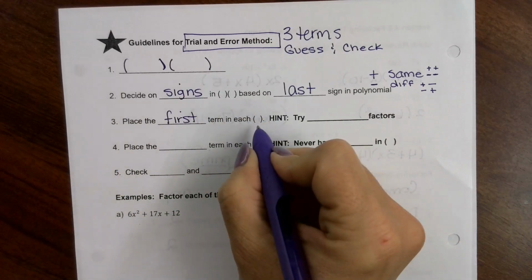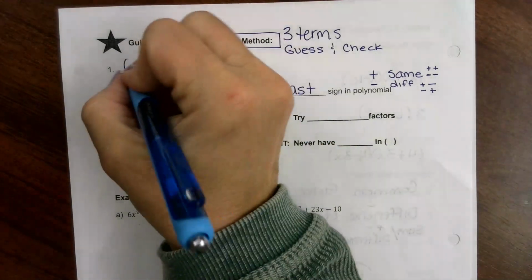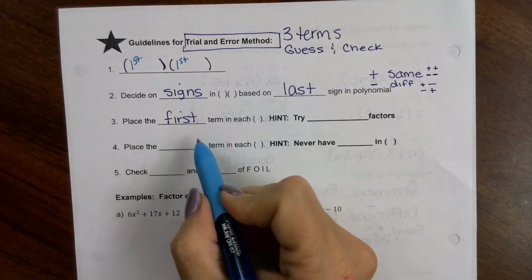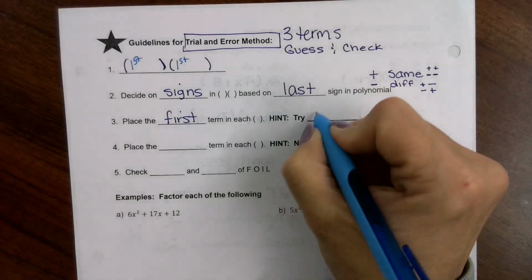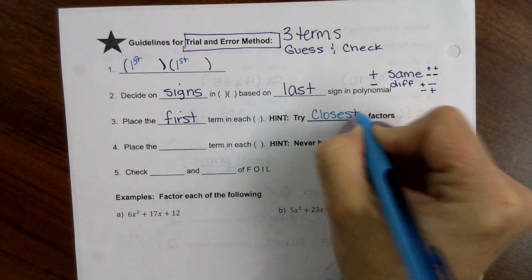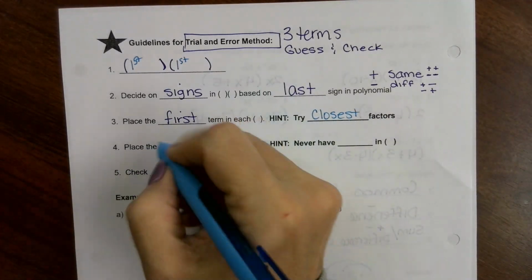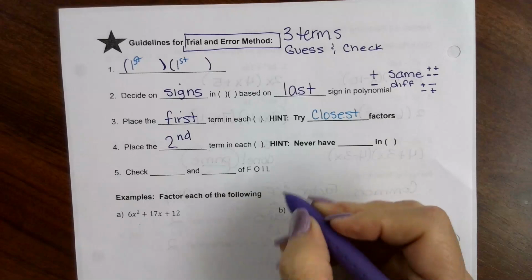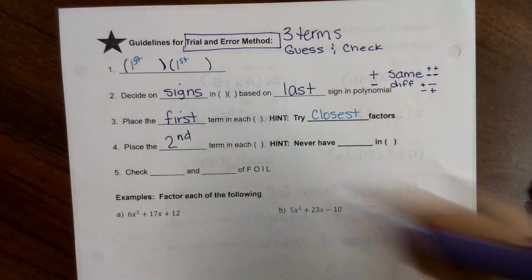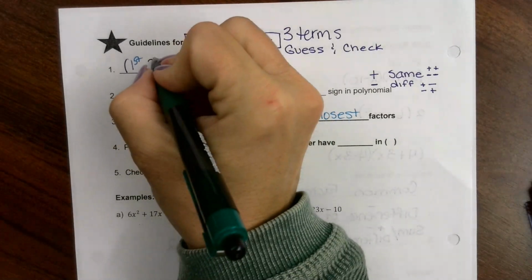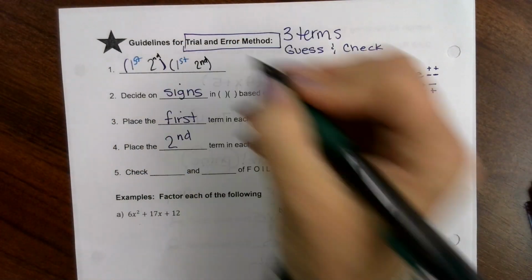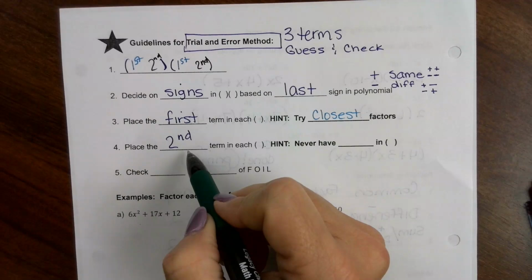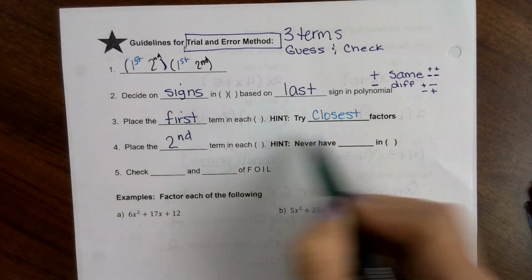term in each parenthesis. Now what that means is this is going to be my first term. So this is going to be, and it says here, hint, we're going to try our closest factors. And then we're going to place the second term in each parenthesis. So that's going to be over here. Hold on, I'm going to use a different color. So this is going to be my second term in the parentheses, again, based on our closest factors.